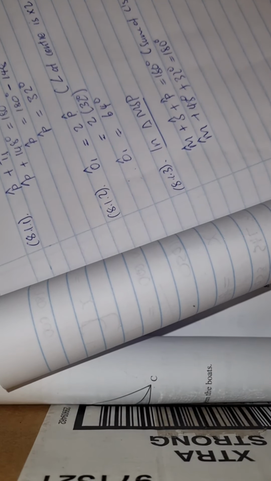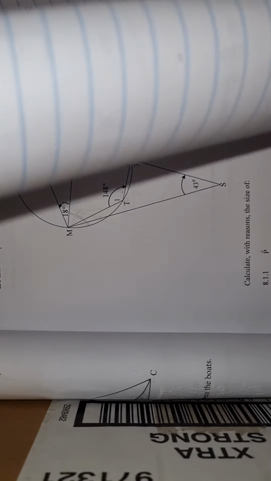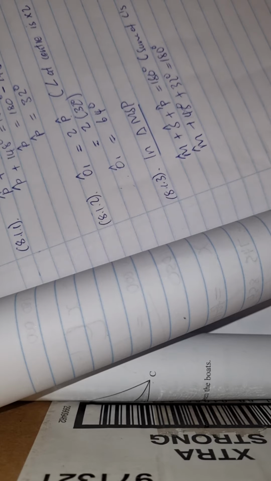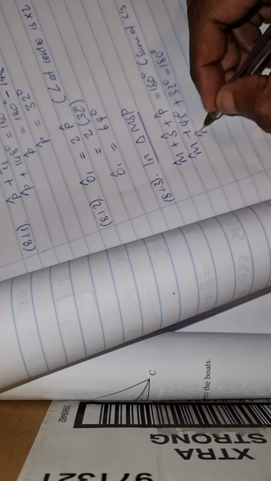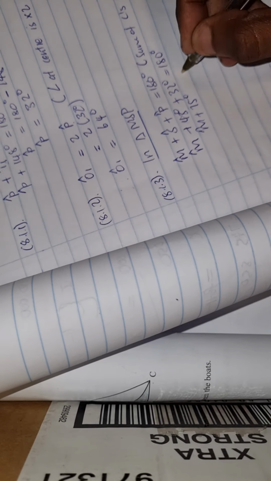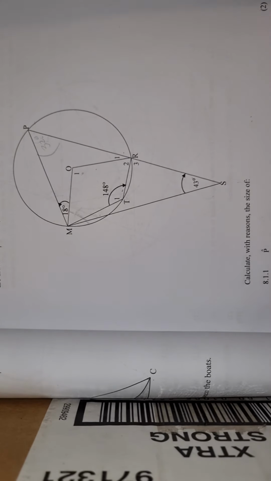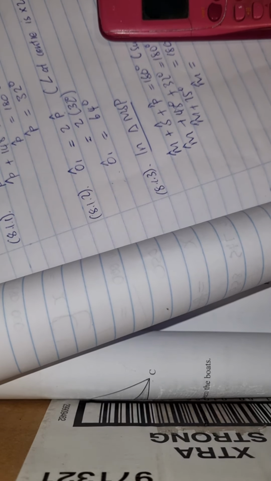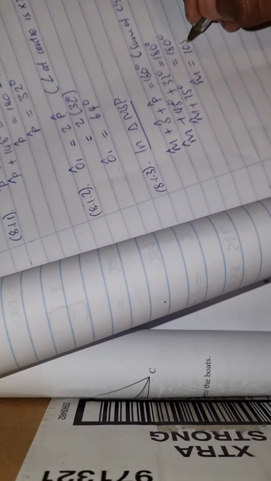Now let's work our numbers out. 43 plus 32 is how much? It's 75 degrees, equal to 180 degrees, and we transpose 75 to the other side. Angle M is equal to 180 minus 75, meaning it's 105 degrees.